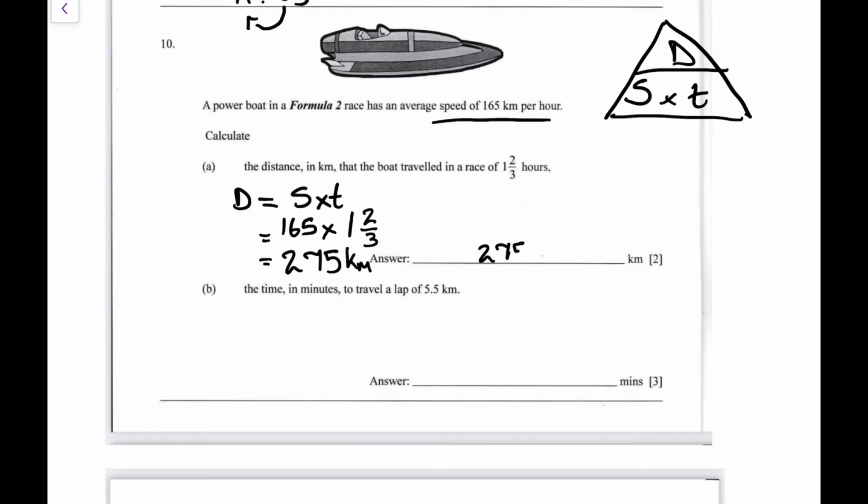So that's 275 kilometers. Okay, and B asks for the time in minutes to travel a lap of 5.5 kilometers.